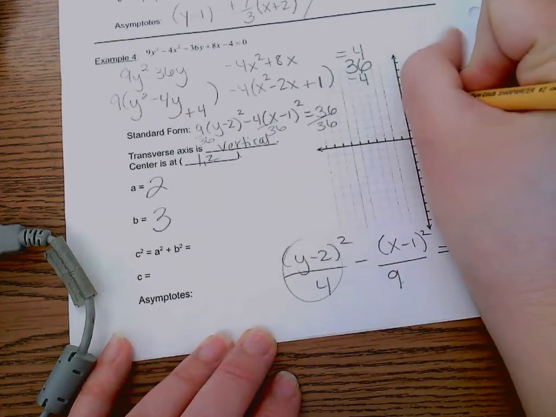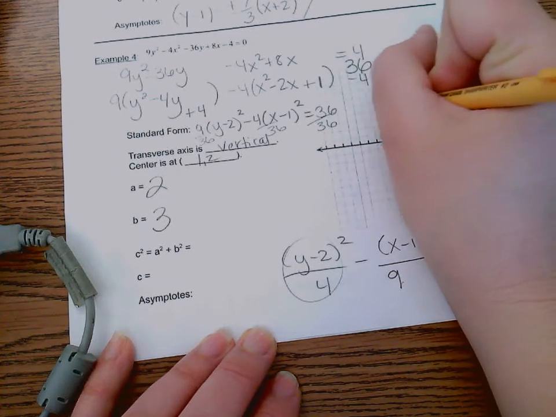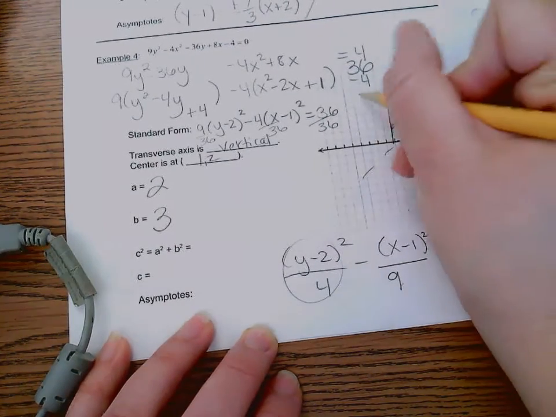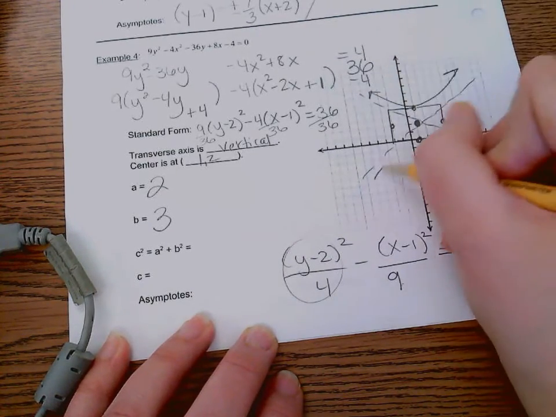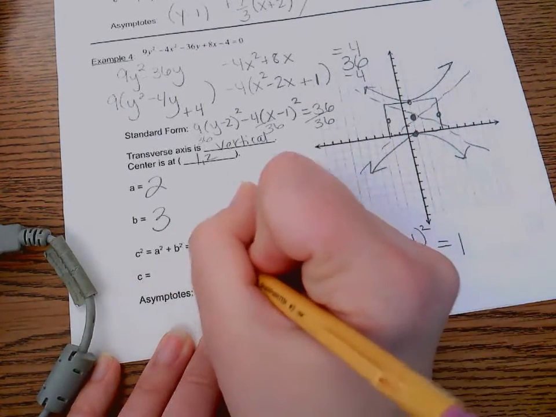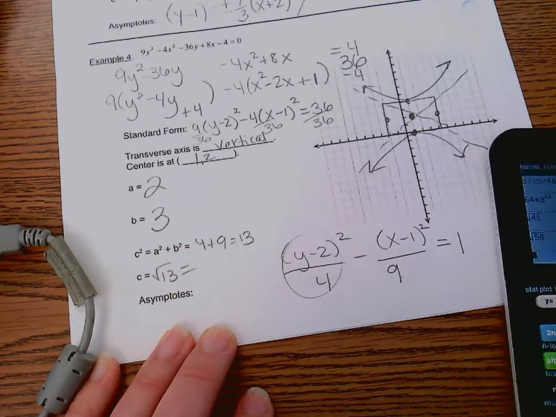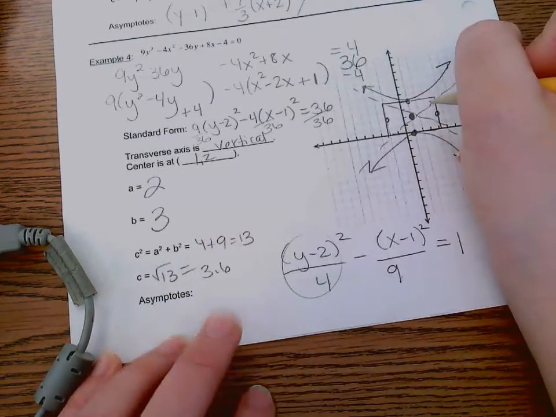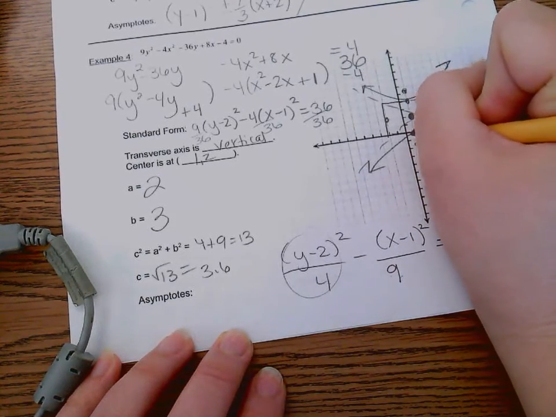So I go 2 vertically, 3 horizontally, make a box, draw in my asymptotes, and what did we say, vertical, so it's going to go up top, down here. My c value, 4 plus 9 is 13, so the square root of 13 is my c value. It is 3.6. And so I go 1, 2, 3.6, 1, 2, 3.6.